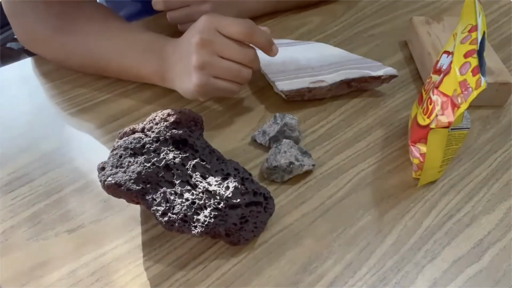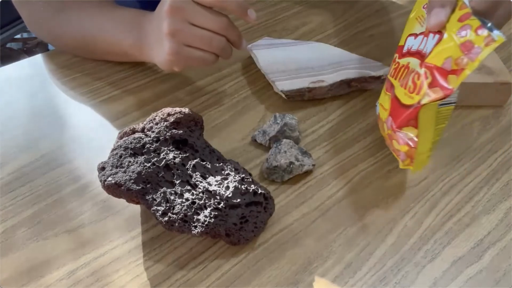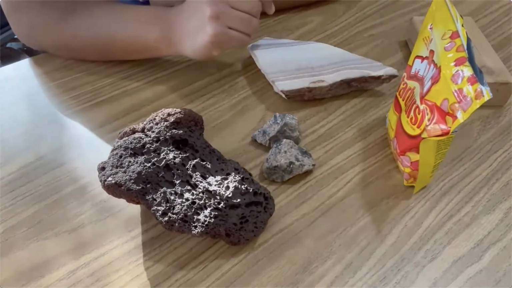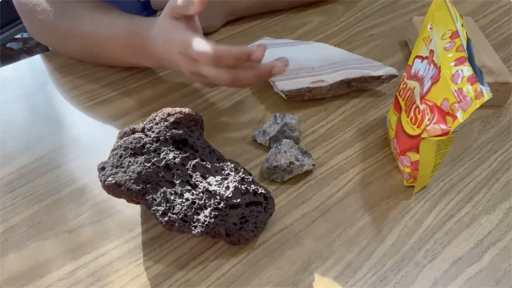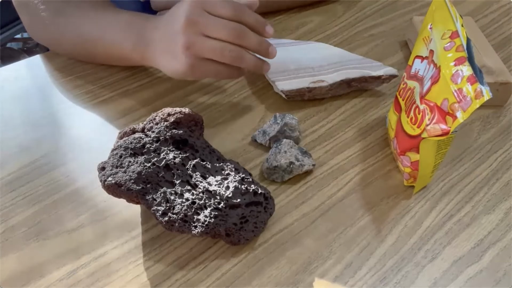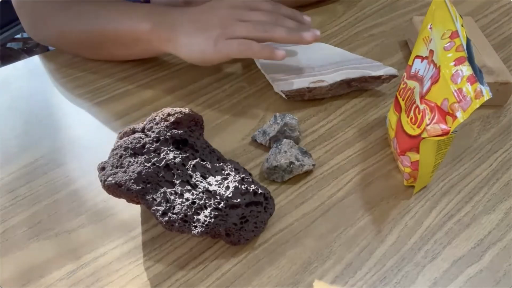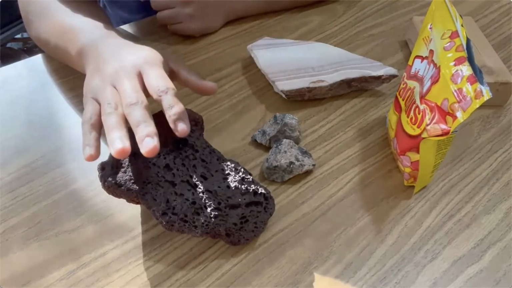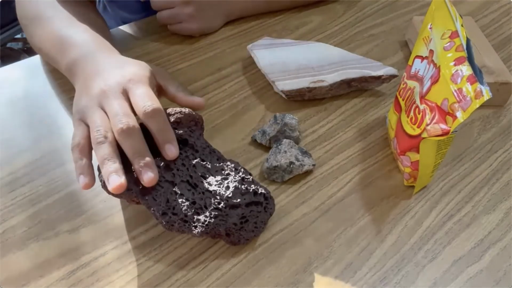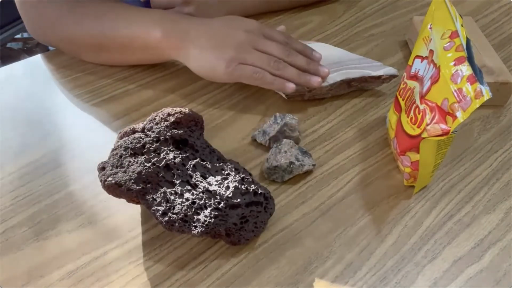Alright guys, for this demonstration, all you're going to need is some Starburst and access to a microwave. So you can actually try this at home, or if your teacher has access to a microwave, you could definitely try this in the classroom. And what we're going to do is simulate what happens in the rock cycle. So how are these rocks formed? And here we have all 3 different types of rock. So we have igneous rock, we have metamorphic rock, and we have our sedimentary rock.